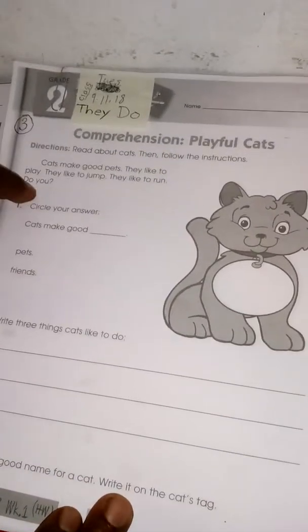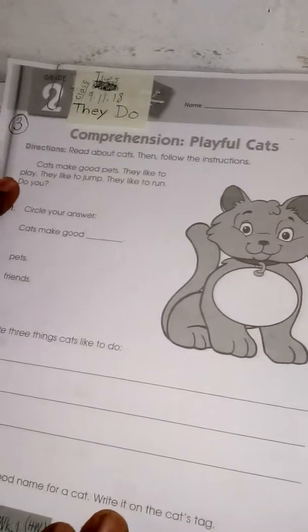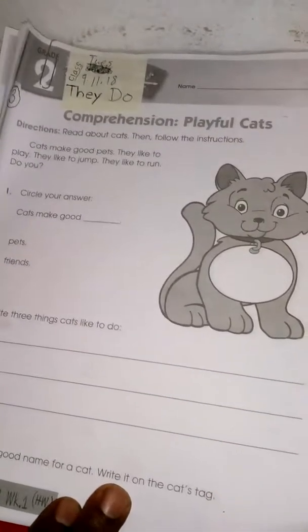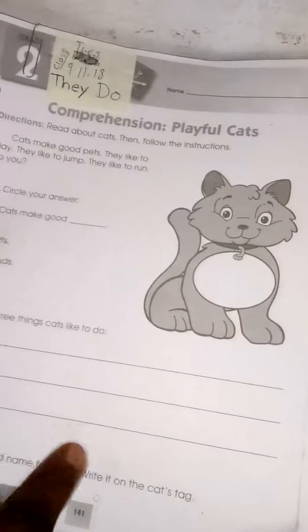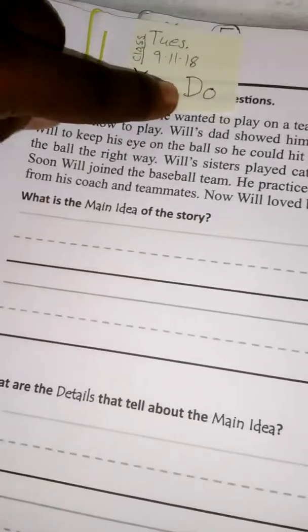So now with this one right here, this says at the top, they do. So that means you are going to do this one by yourself. No, excuse me, you're not going to do this one by yourself. You're going to work together as a group. So work together as a group, and you're going to do that one. After you work together as a group and come up with the main idea answer and highlight it, next you're going to do this one right here. That's why it says you do. You're going to do this one by yourself and follow all those steps that I just gave you.